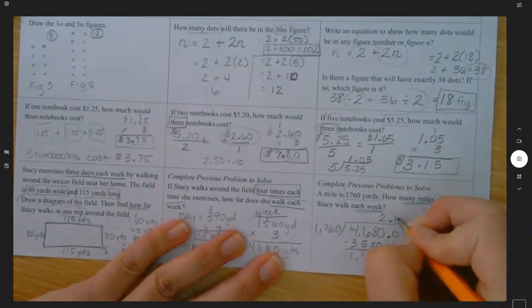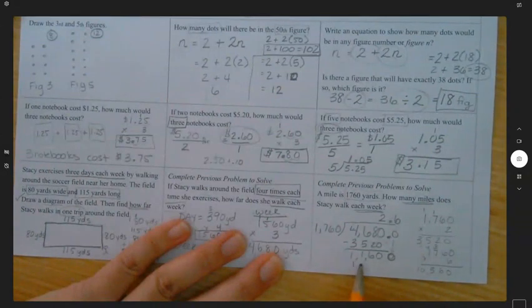So this is 6, and then I'm going to subtract. That's a 5, 4, 0, 1.